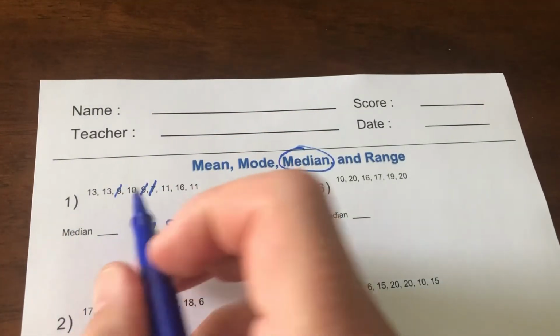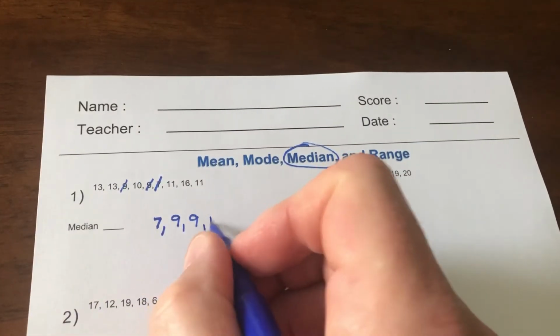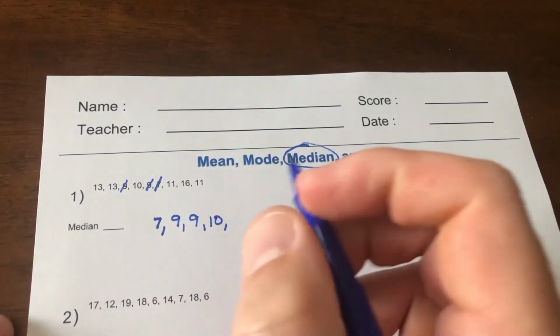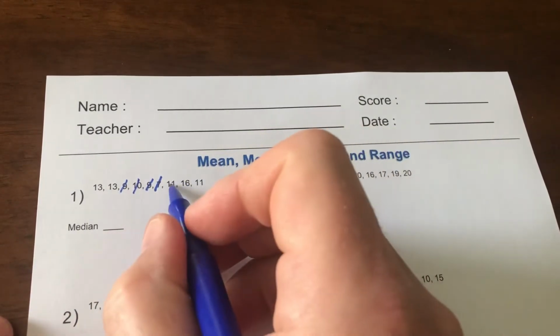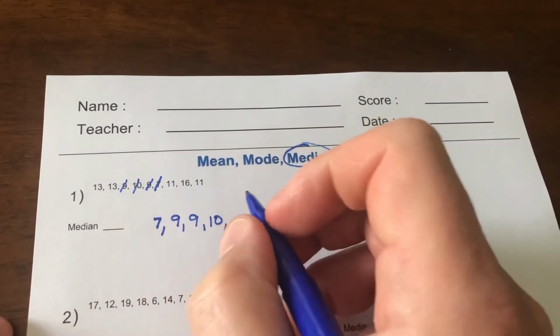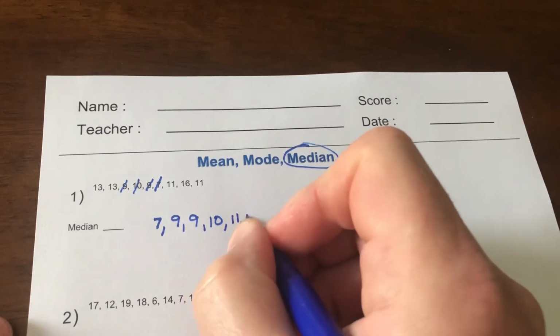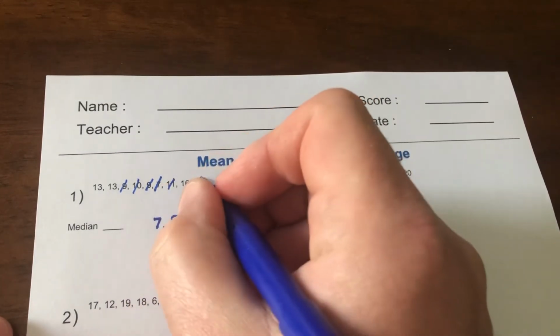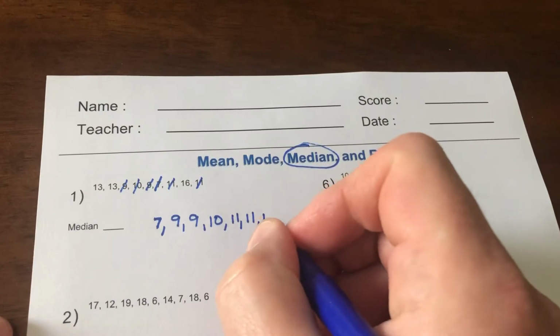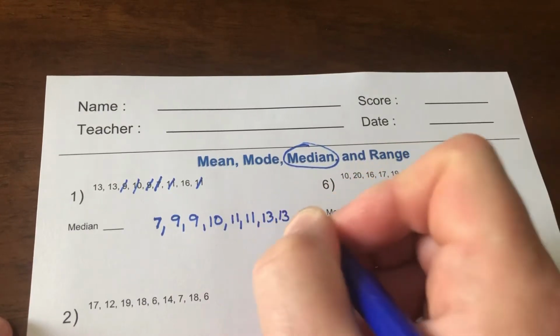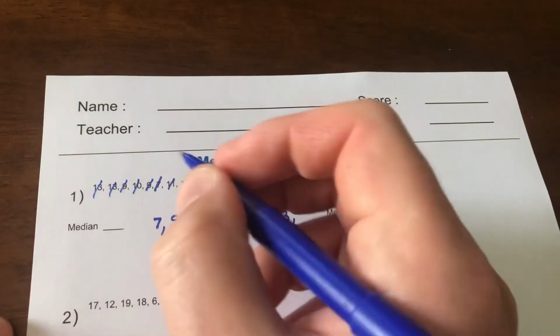And then the next smallest number is 10. And then I have 11. I have 2 of those. I have 2 13s. And then I have a 16.